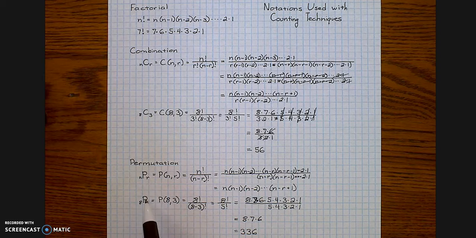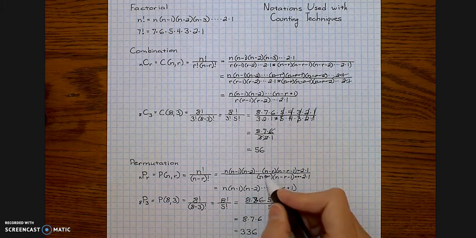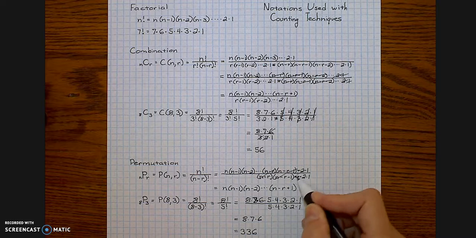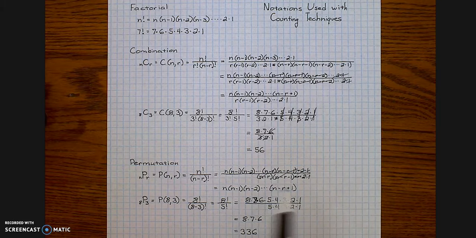Instead we use a letter P, and permutations are used when order does matter, so the values will be larger. The formula for permutation, you'll notice, does not have an r in the denominator. So when we clean up the formal formula, the n minus r reduces out, n minus r minus 1, all the way down until the 2 times 1, leaving us with simply the numerator n times n minus 1 times n minus 2 until you get to n minus r plus 1.